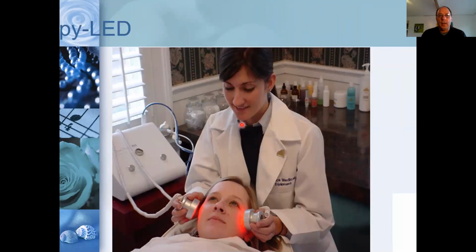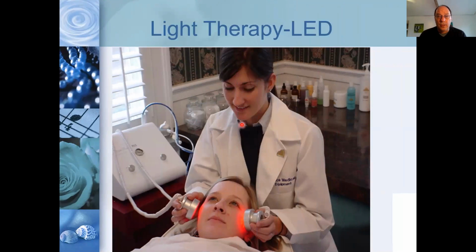One of the LEDs that we use can be handheld. Now, when these came out, we actually, one of my colleagues and I manufactured this device probably about 15 years ago. And we'd use this as an add-on to a microdermabrasion system. You can see the microderm crystal system over here. Some of you may still be using that type of device.